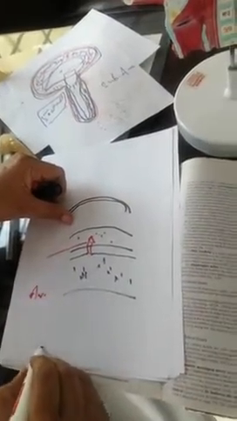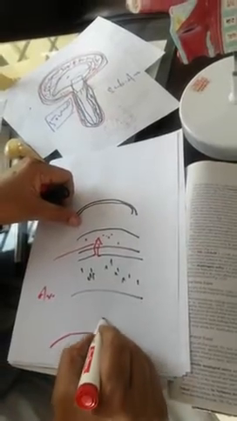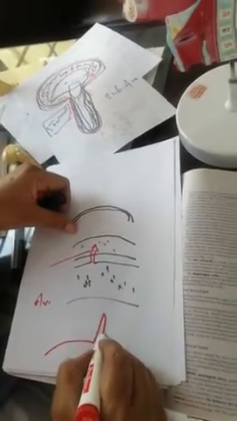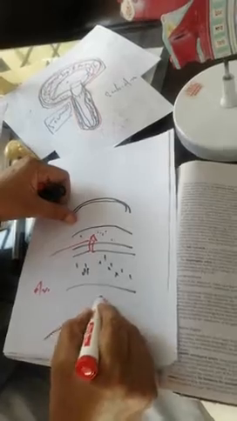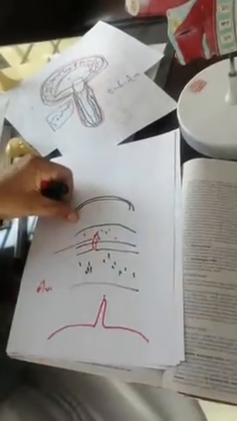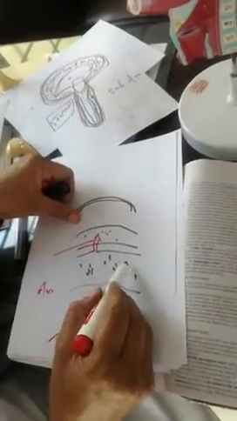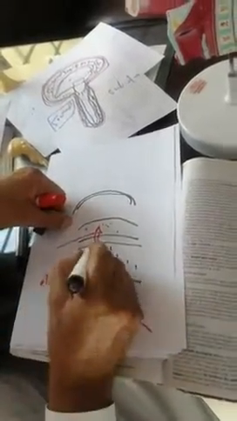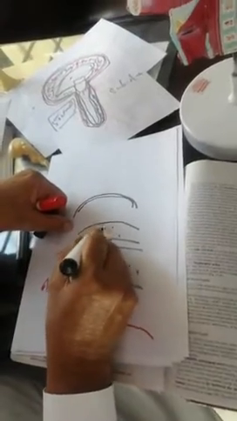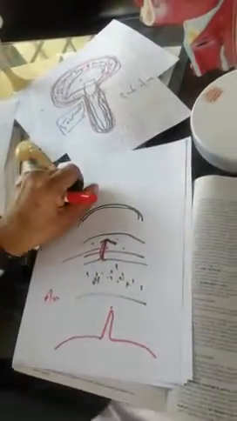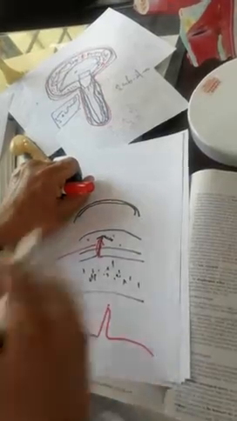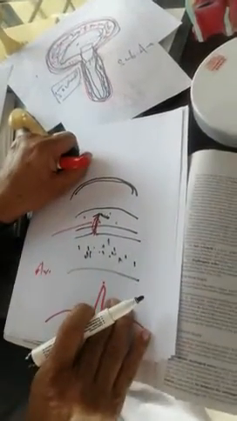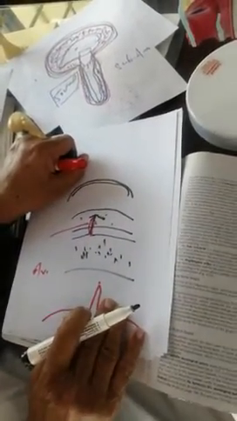From this arachnoid, one fold passes like this, and this fold then enters into this superior sagittal sinus, and the CSF, which you can see over here, then passes through this arachnoid villi to enter into the superior sagittal sinus to be drained into the venous blood flow.